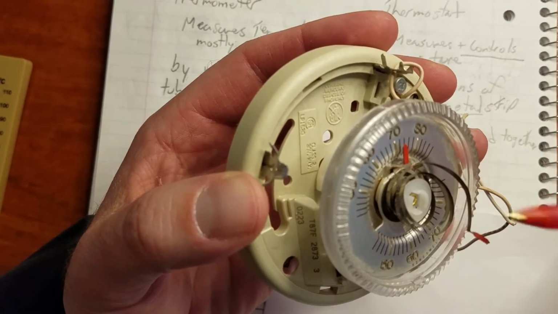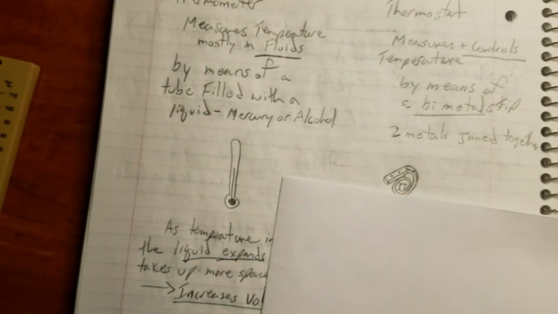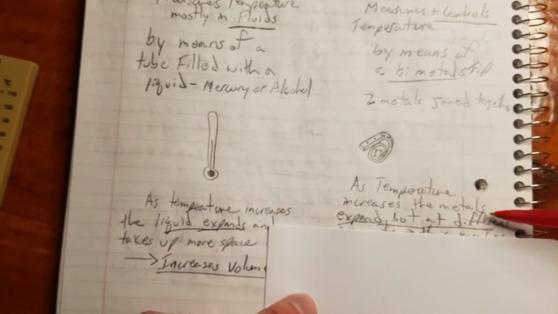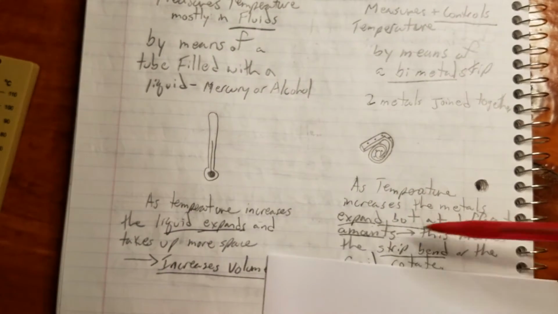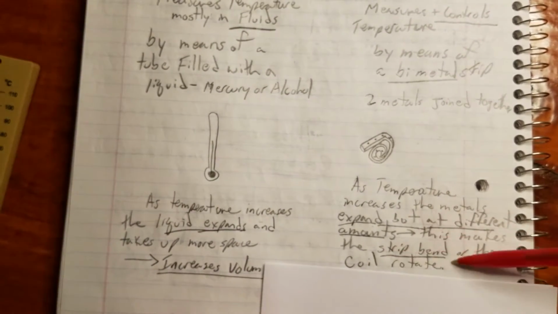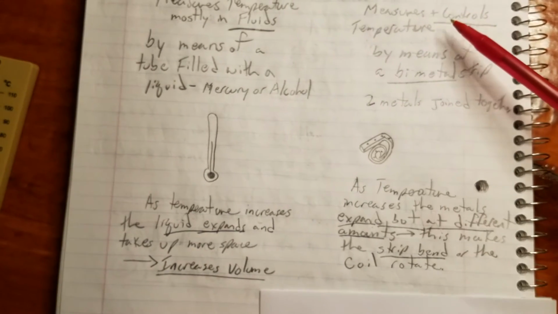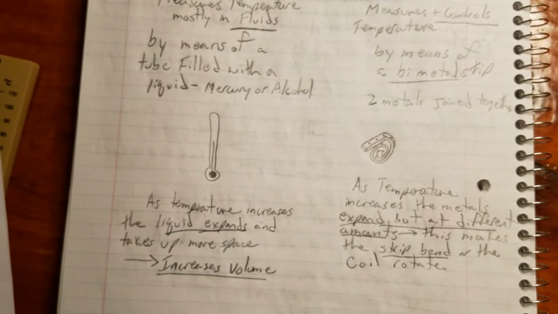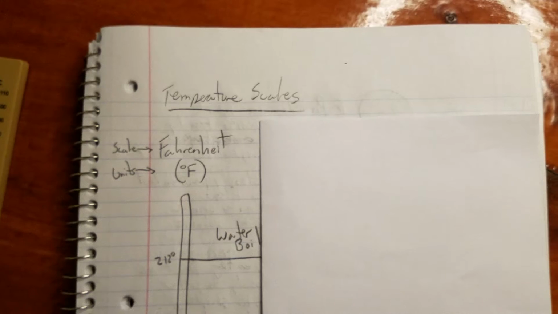So it's different than a liquid. Why I say that is because as temperature increases, the metals expand, but at different amounts. This makes the strip bend or the coil rotate. And that's how a thermostat works. It will turn on and turn off your heat in your house. All right, let's move on.